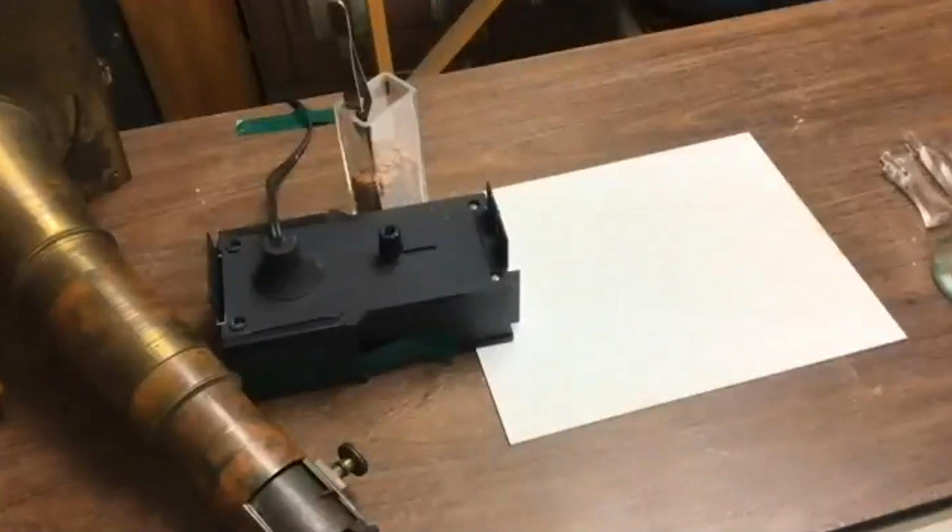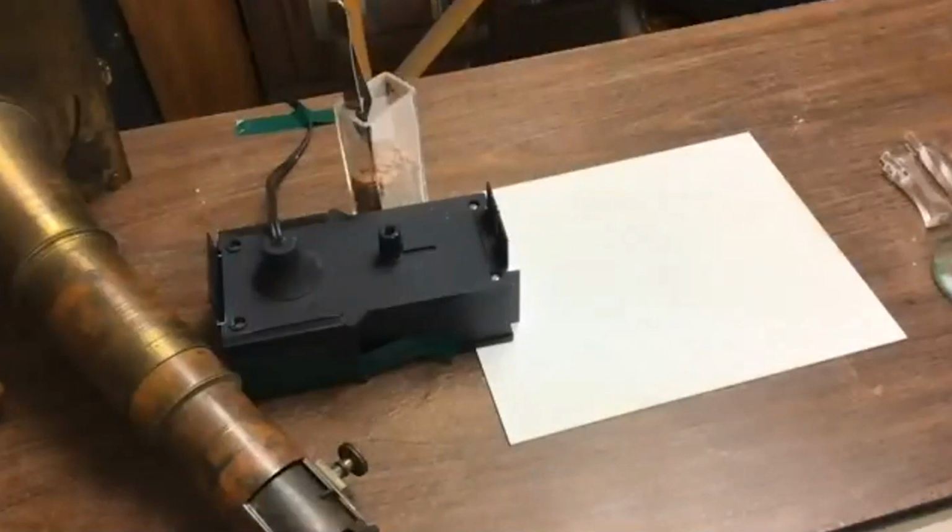I'll leave one on the board for reference. There's biconvex. The next kind of lens would be convex but flat on the other side. So this would be plano-convex. Biconvex, meaning both convex, plano-convex.